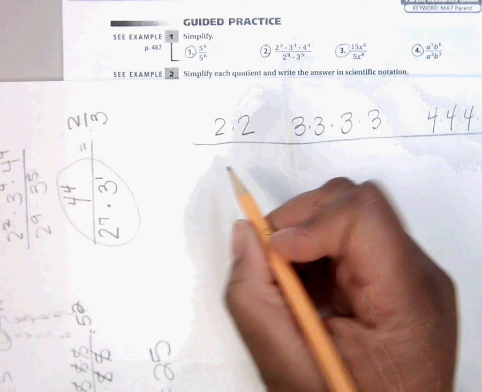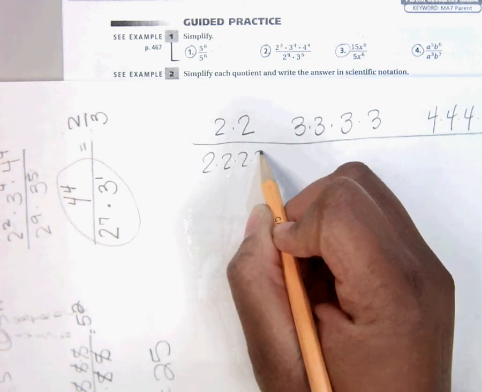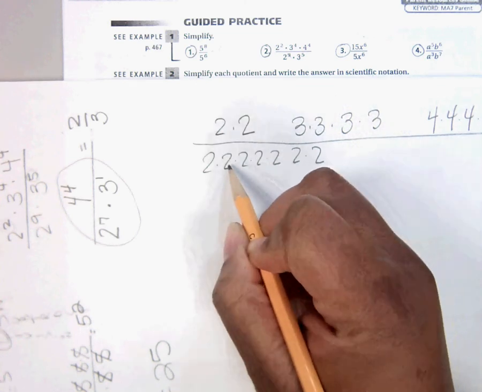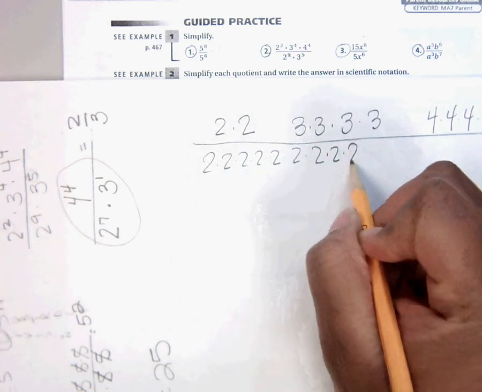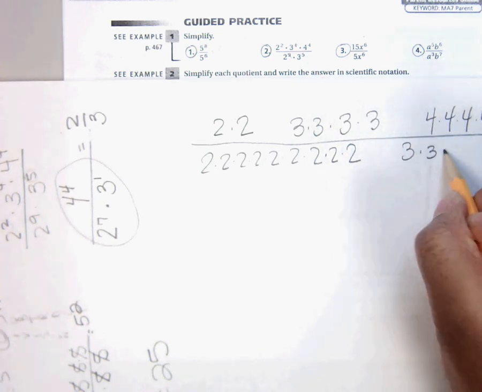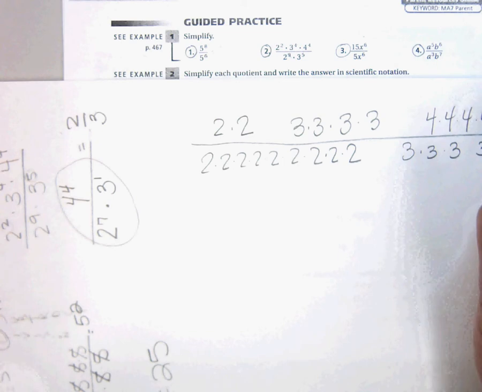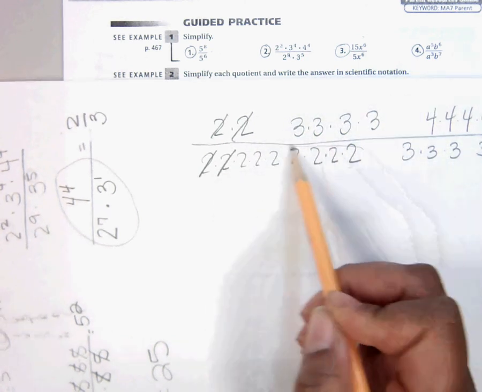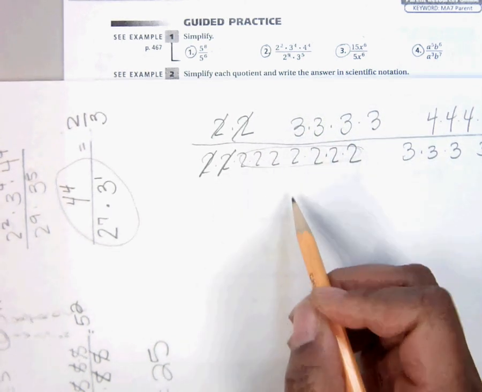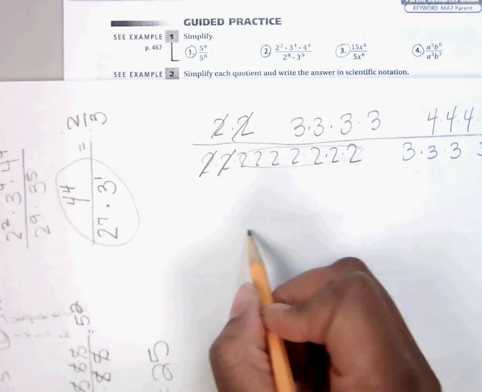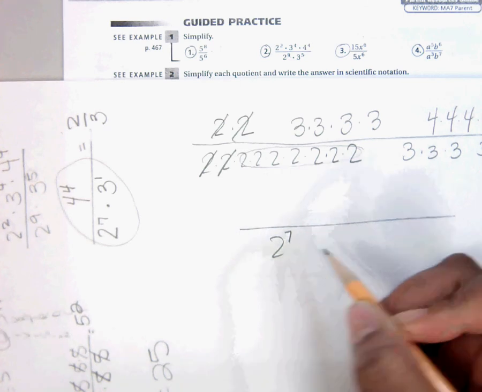2 to the 9th, that is 2 times 2 times 2 times 2 times 2 times 2 times 2 times 2 times 2. Whew. 1, 2, 3, 4, 5, 6, 7, 8, 9. My goodness. 3 to the 5th, that is 3 times 3 times 3 times 3 times 3. Now we count off. How many do you have left? We have 7. 1, 2, 3, 4, 5, 6, 7. It's the bottom. See why I left it at the bottom?